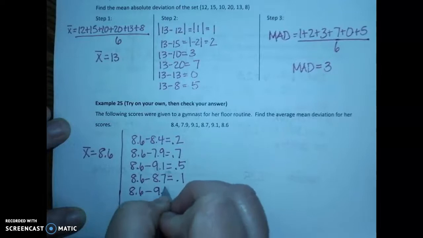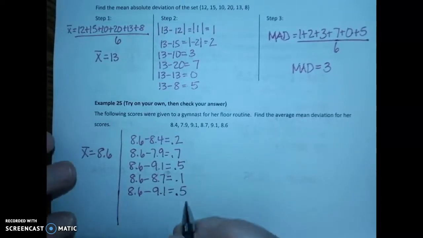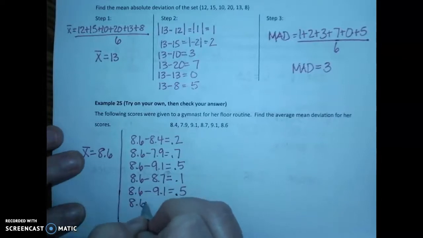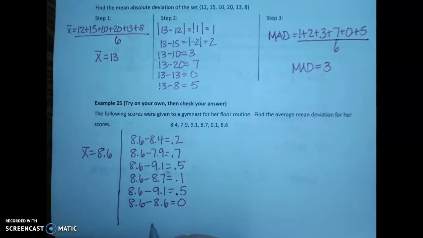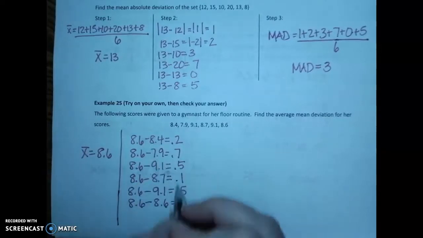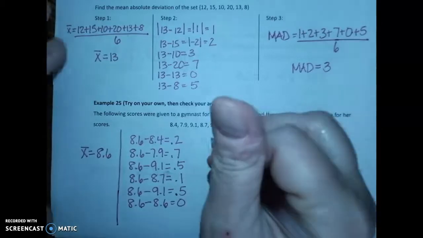8.6 minus 9.1. Again, that's going to be negative. I'm just ignoring any negatives. 8.6 minus 8.6 is 0. All right, so these are my distances, and I want to find the average distance.